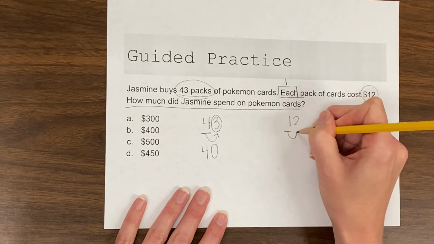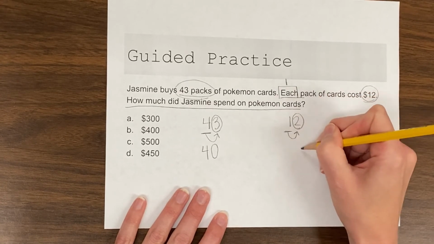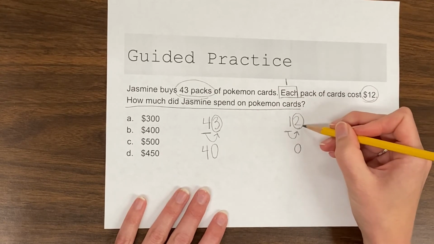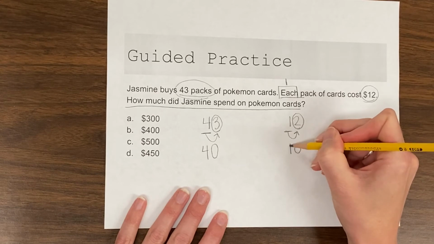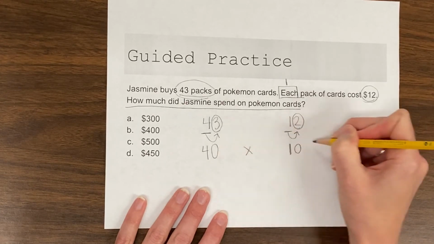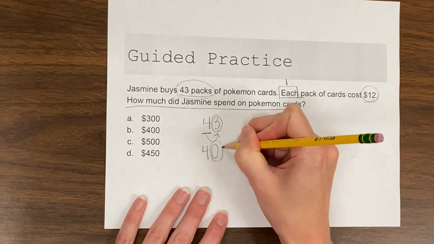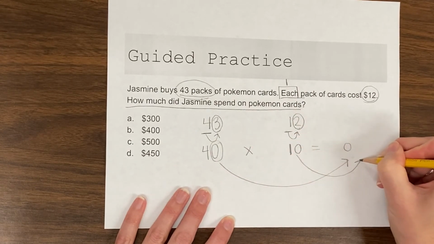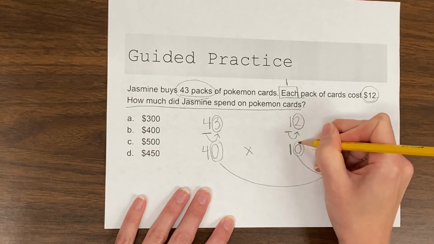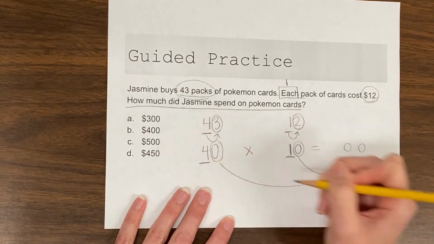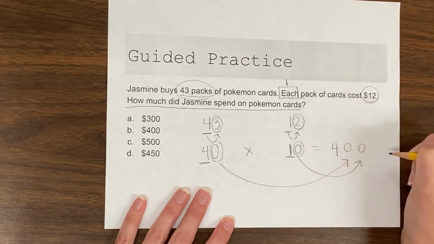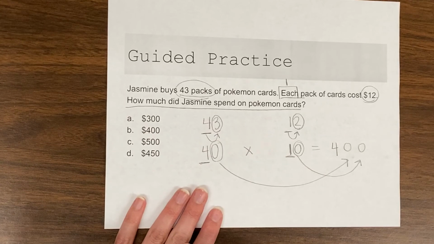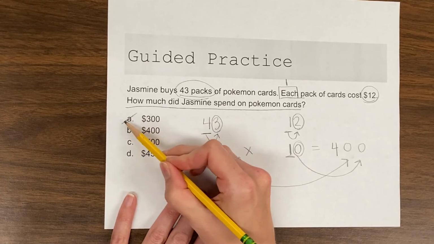Find my place, look next door. I'm going to circle that because it's going to turn to a 0. 5 or greater, add 1 more. 4 or less, let it rest. So the 1 is going to rest. I can now multiply those factors, scoop my zeros out, go ahead and move them to my product, and then I am left multiplying 4 times 1, which gives me 4 for a total product of 400. So it looks like Jasmine spent about $400 on Pokemon cards.